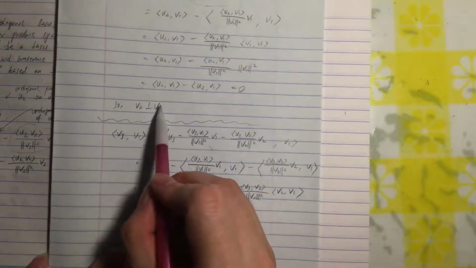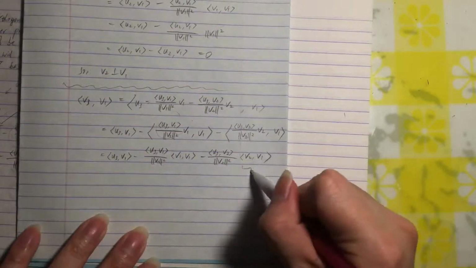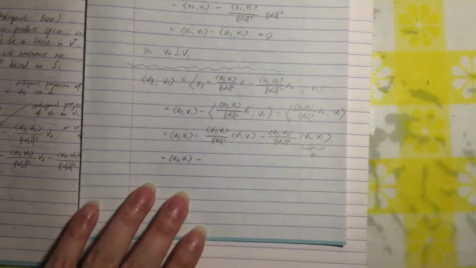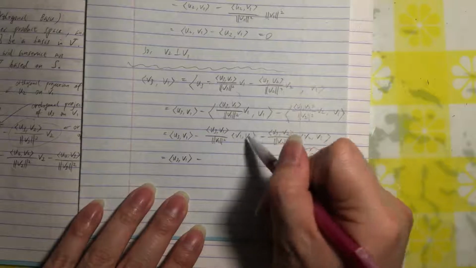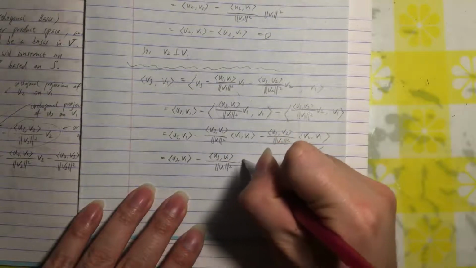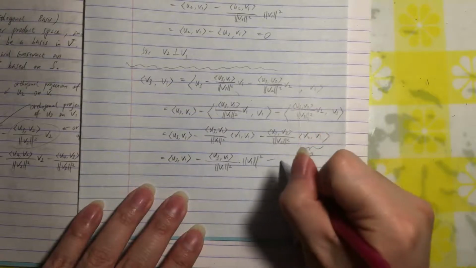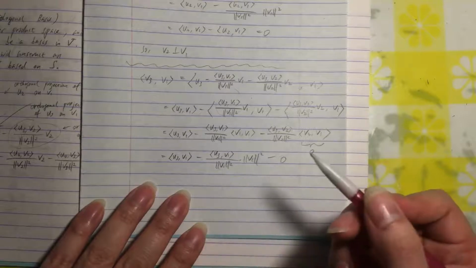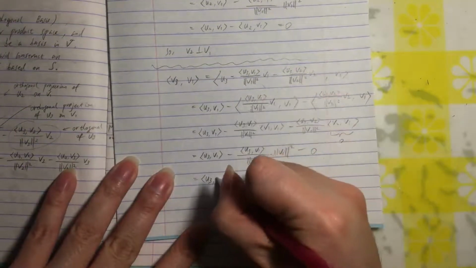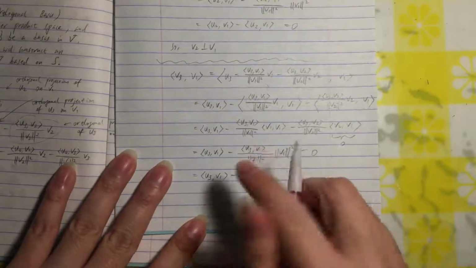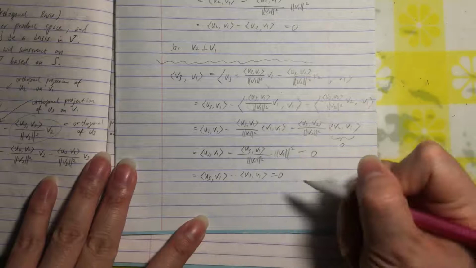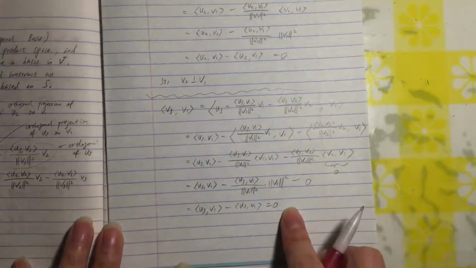Since we already know that V1 and V2 are orthogonal, the inner product of V2 V1 is 0. What's left is the inner product of U3 comma V1 minus, here the inner product of V1 comma V1 is the norm of V1 square. I get the inner product of U3 V1 over the norm of V1 square times the norm of V1 square, minus 0. And here the norm of V1 square can cancel. What's left is U3 comma V1 minus another inner product of U3 comma V1. Since they look exactly the same, they can cancel. We get 0. Since the inner product of V3 V1 is 0, that means V3 is orthogonal to V1.